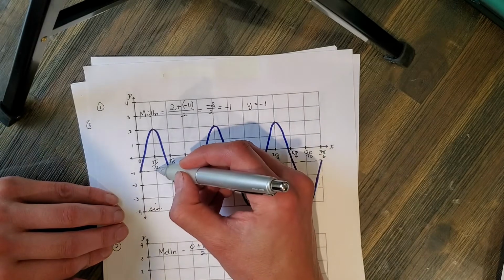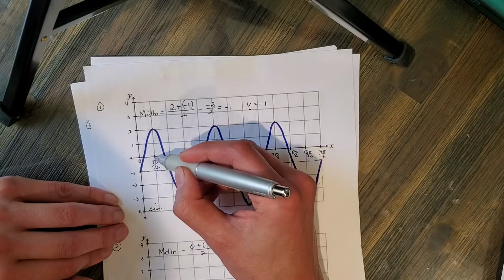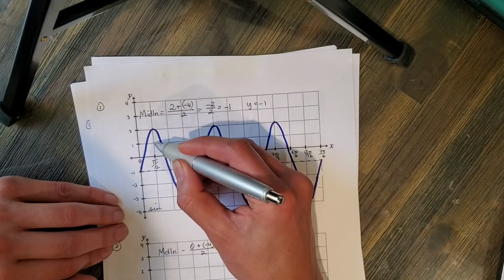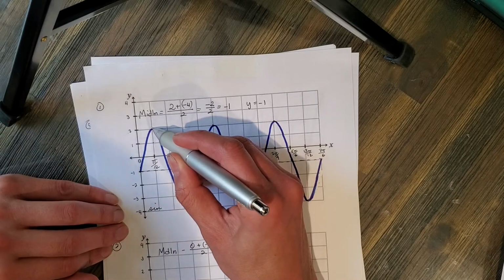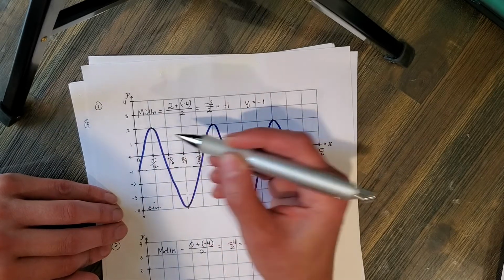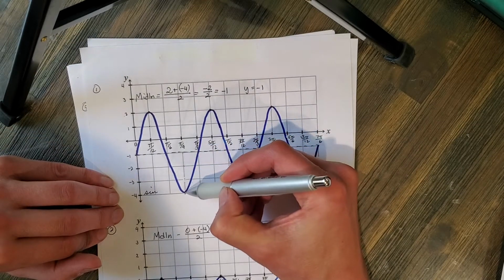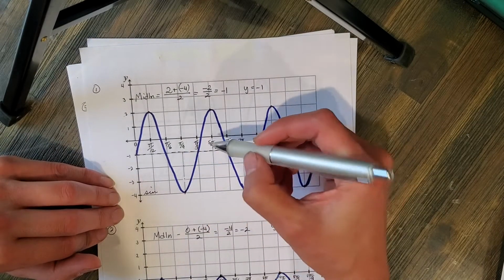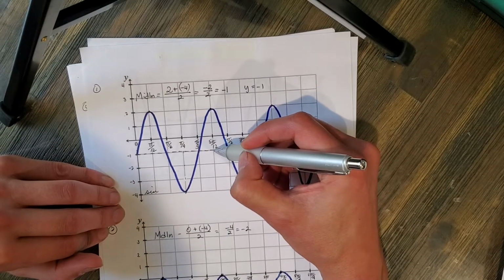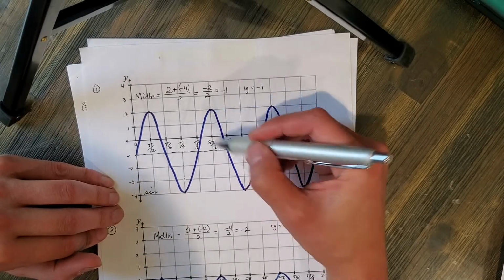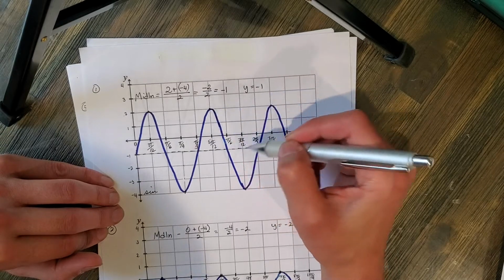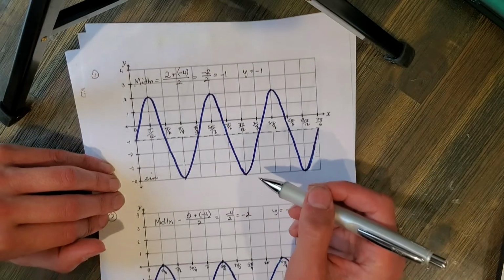And so from the midline to the maximum, how far away is it? Notice it's going to be 1, 2, 3. So my amplitude here is 3. Notice I could do it from here also to the minimum. 1, 2, 3. So again, the amplitude is basically the distance from the midline to one of the maximums or one of the minimums. So 1, 2, 3, it doesn't matter which one you choose, it's going to be the same amount.